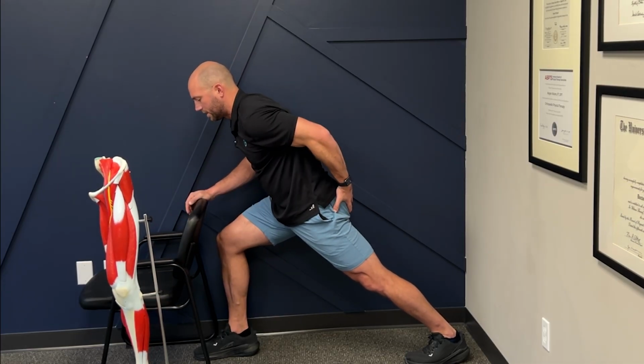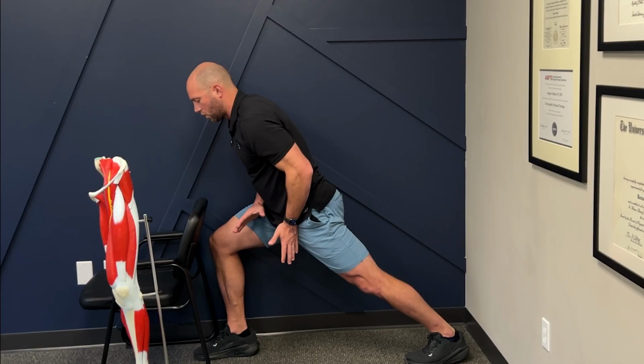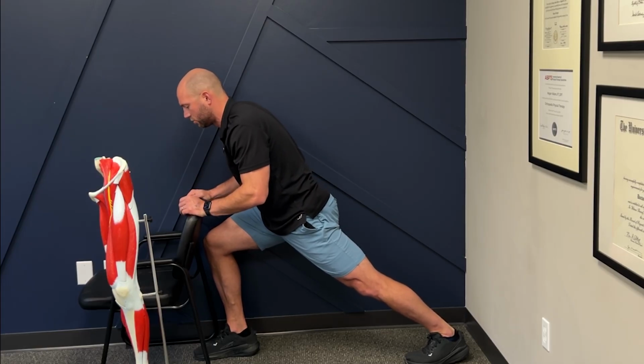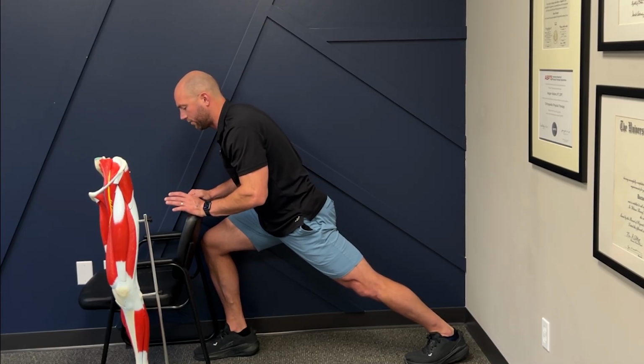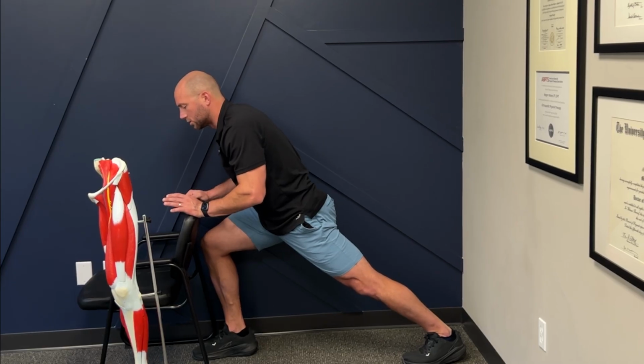So squeezing that back glute, getting in the stretch, dropping the pelvis down, keeping the back neutral, and I get a good stretch right there for 30 seconds. And then I'm just switching sides. So I do it twice on each side.